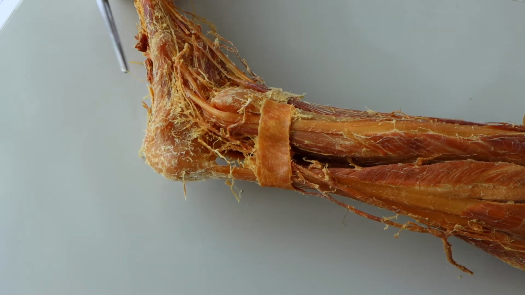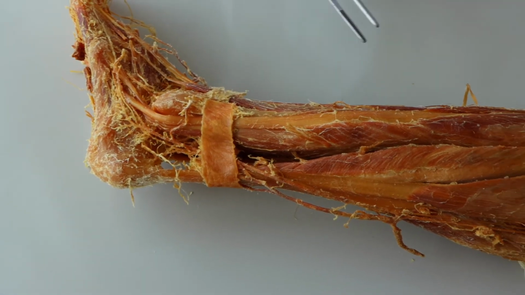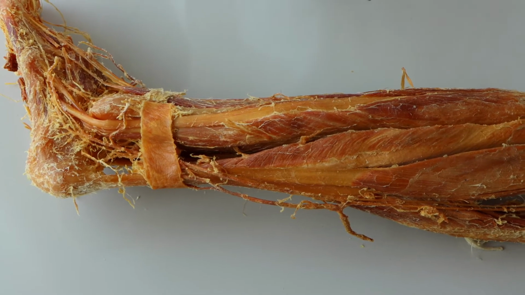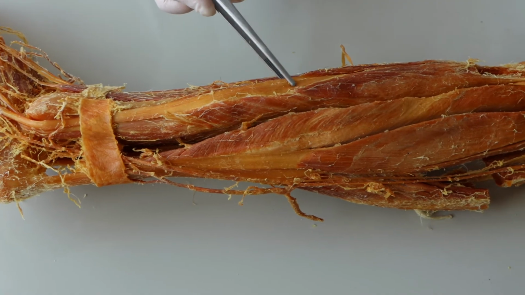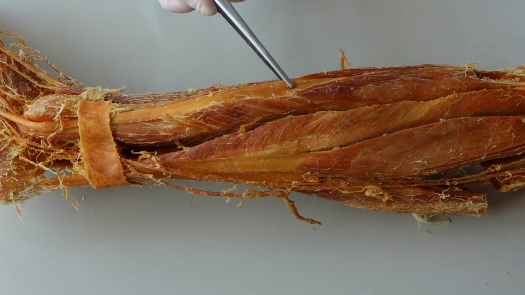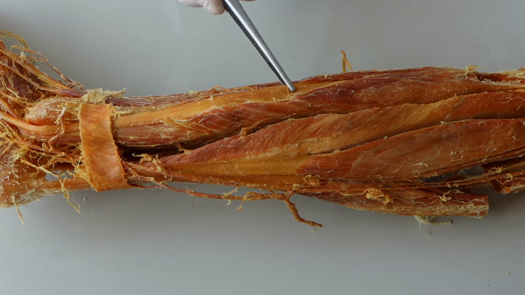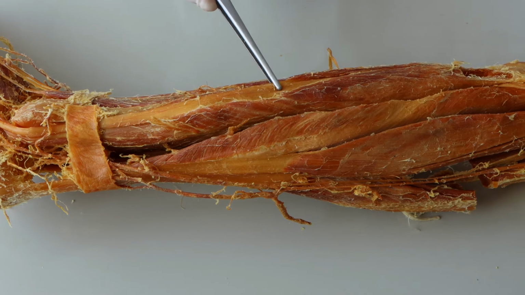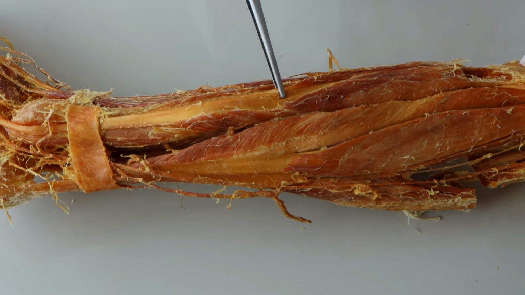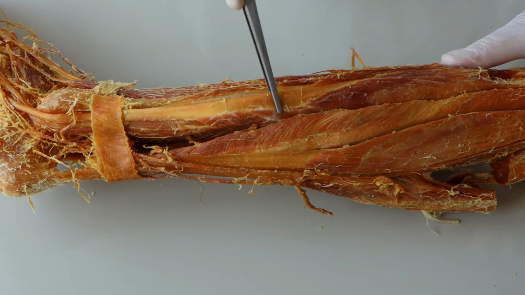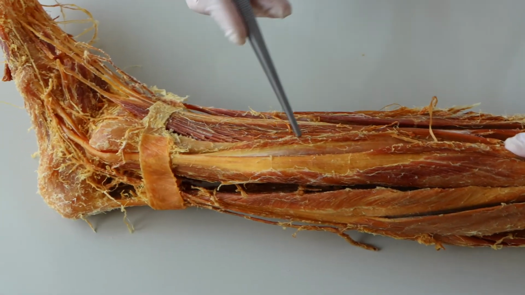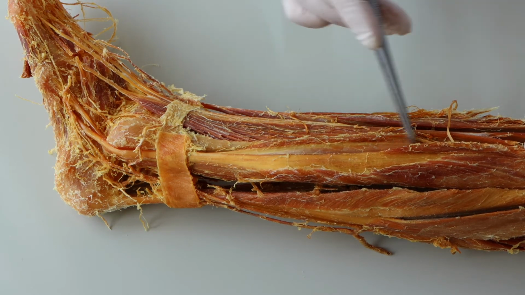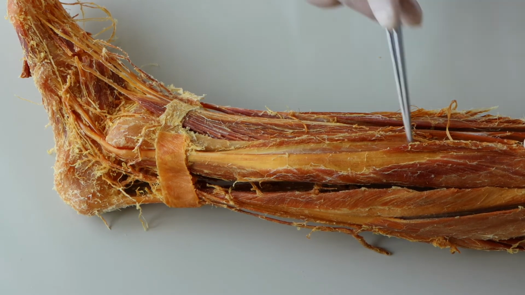The function of this muscle, according to its name, is pronation and plantar flexion and abduction of the foot. These are the main functions that this muscle has. This muscle is innervated by the superficial peroneal or superficial fibular nerve. The next muscle, right behind this muscle, is the peroneus brevis or fibularis brevis.